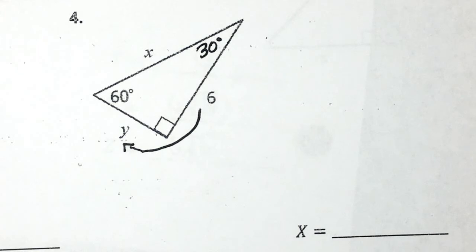Can't even hear you. What does that mean? Vince, help me out. How I'm finding short leg? Divided by radical 3. Thank you.